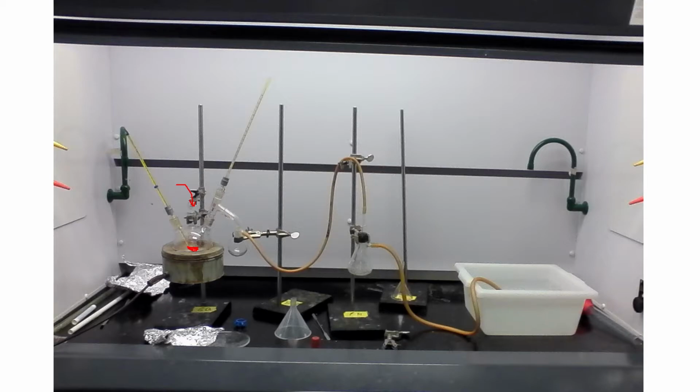So as our reaction boils, our product is able to evaporate, go up this neck, and eventually undergo condensation. And the condensation will be able to come down into this neck and collect in this flask. So here is where we're actually collecting our product, the dibenzyl ketone.